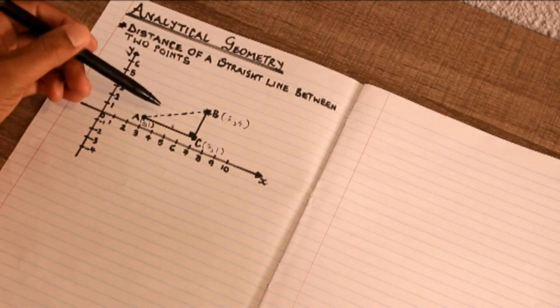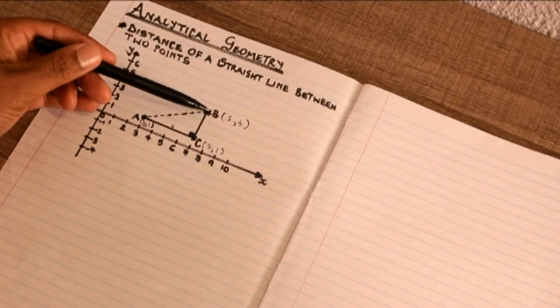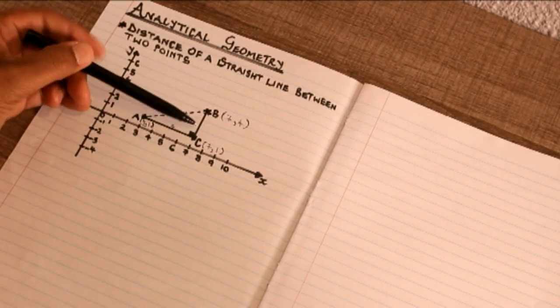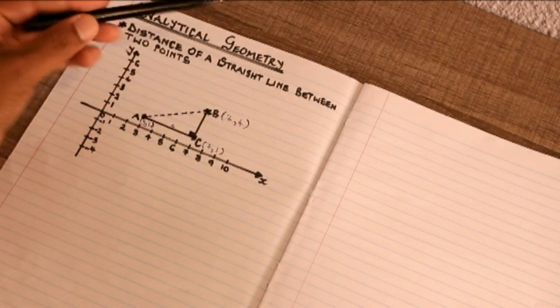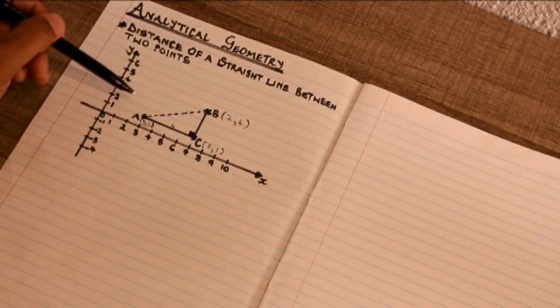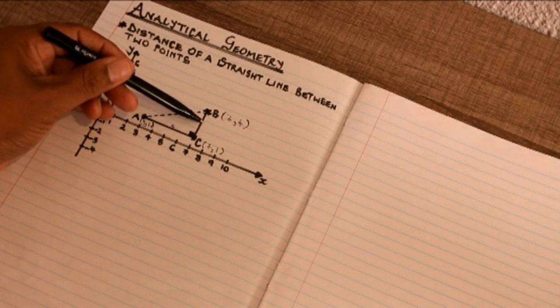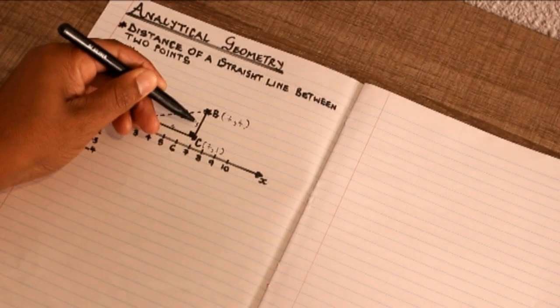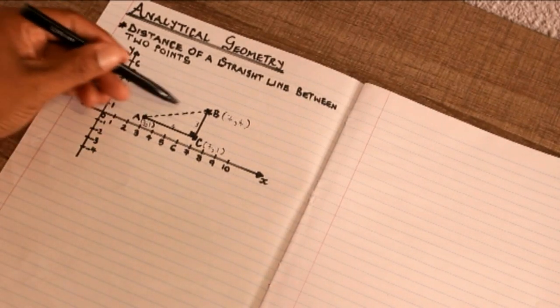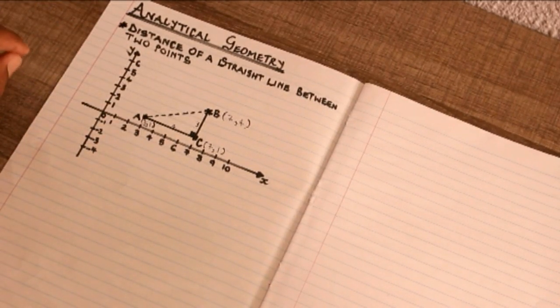And then if you look at the distance of BC, since it's a vertical line, you can see now it's from 1 to 4, the y value from 1 to 4. So it means it's how many units? 1, 2, 3. It's 3 units. Now if it's 3 units, is it possible for us to get the distance of AB?